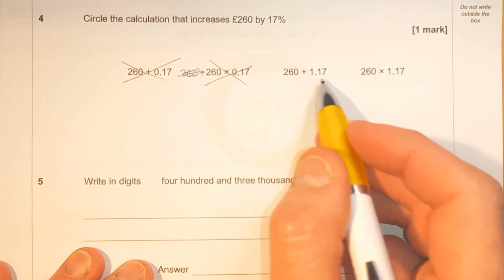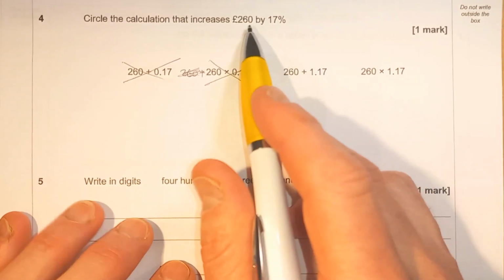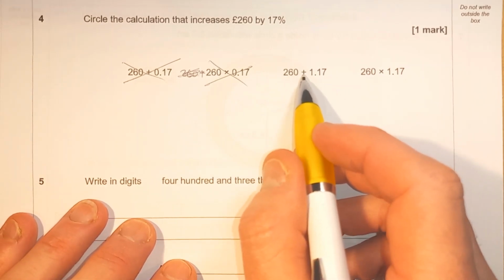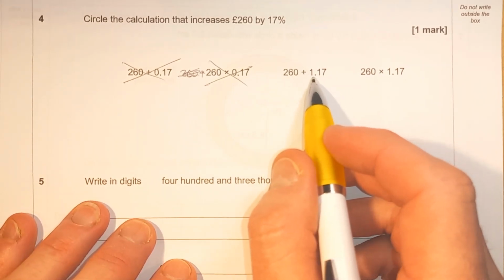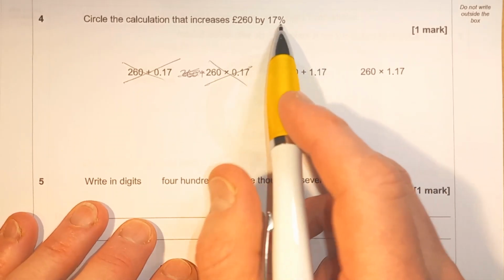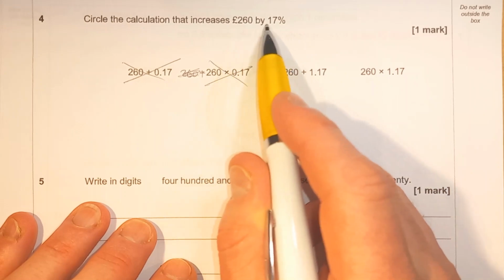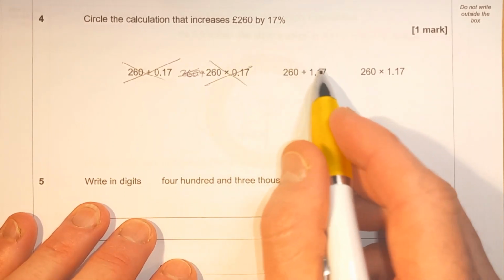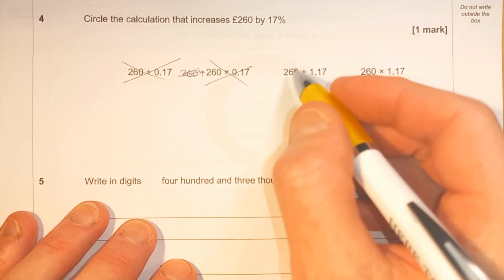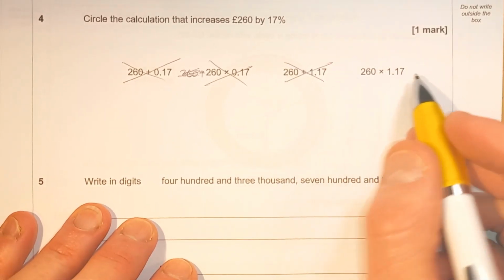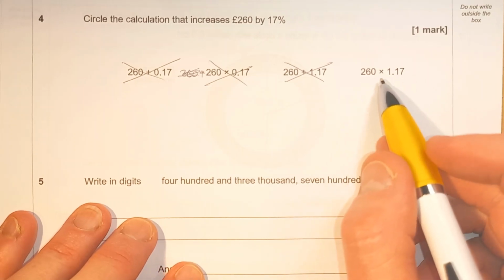260 plus 1.17. Well, again, we're increasing it by, so we need a multiplication in there. This plus isn't going to do anything. This is just going to 1.17. Well, we can see, 10% of 260 would be 26. Take the 0 off. And this is a lot less than 26, so that's too small. So we're left with this one, but let's work out what it means.